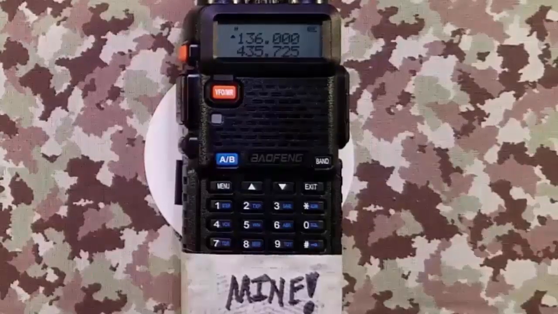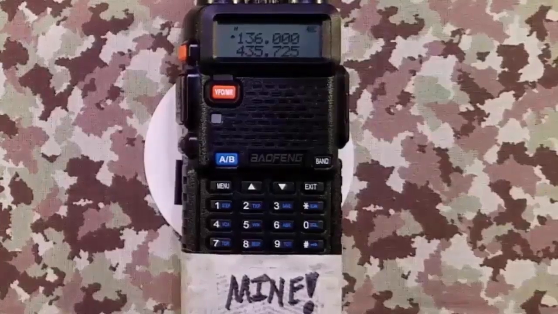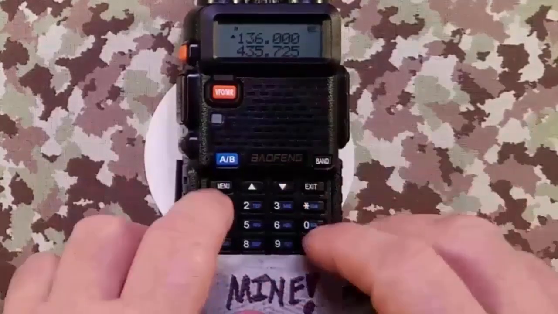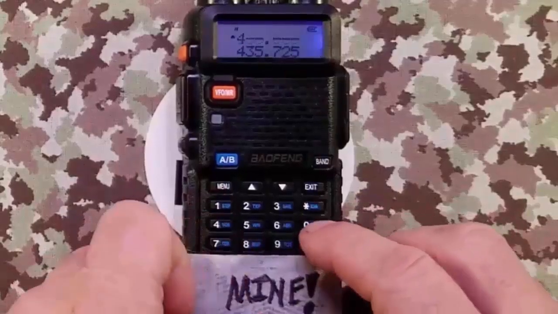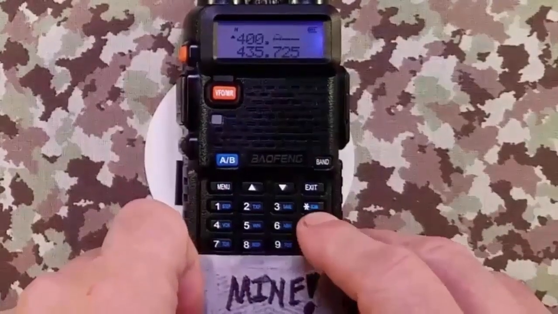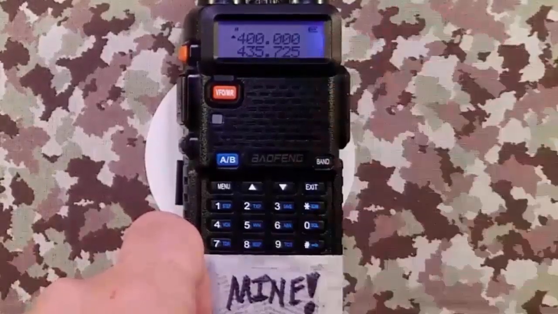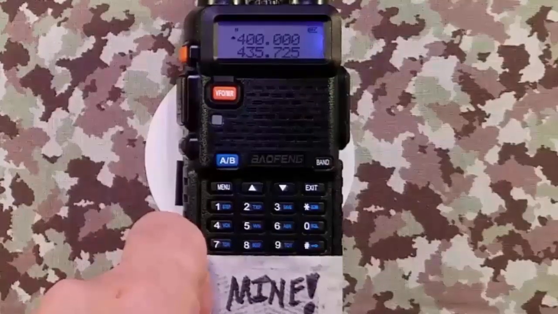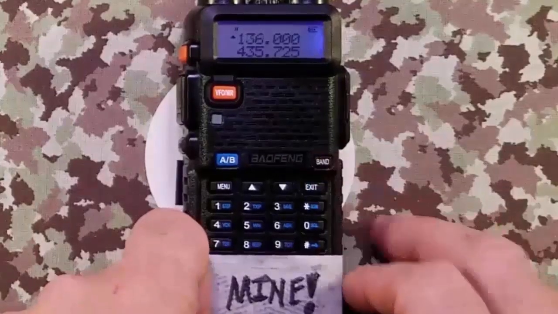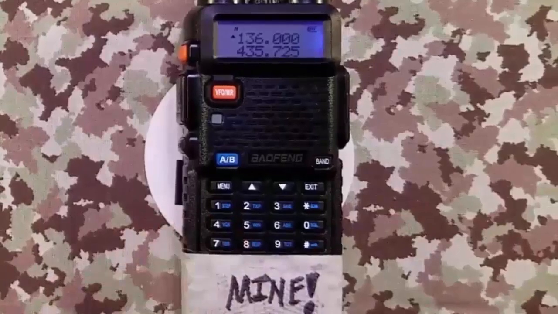Like I said, the radio seems to be smart enough to know that if I'm in VHF mode and I try to type in something like 4000000, which would be UHF, it jumps right to UHF. But if I change bands, see how it went right back? So it automatically knew that I was going to be transmitting in UHF.